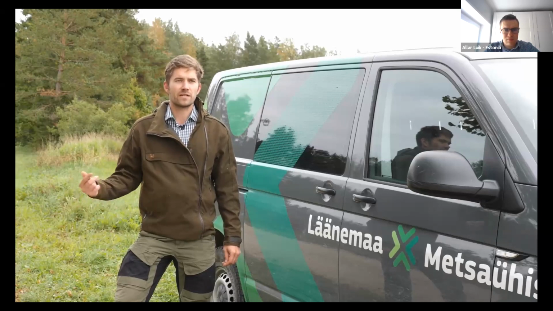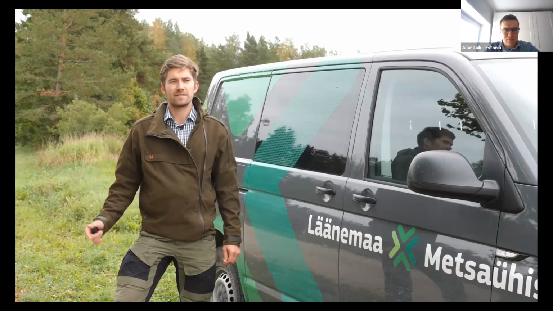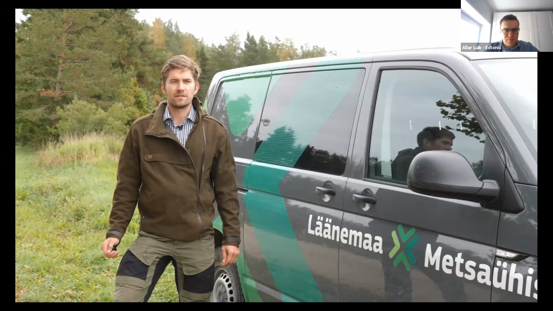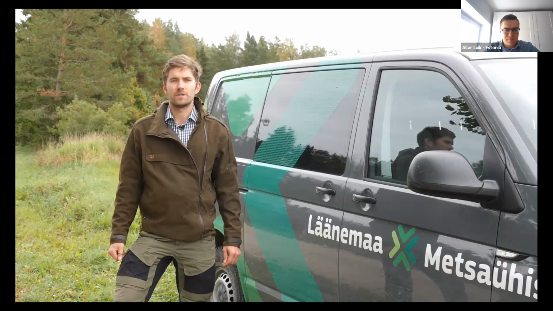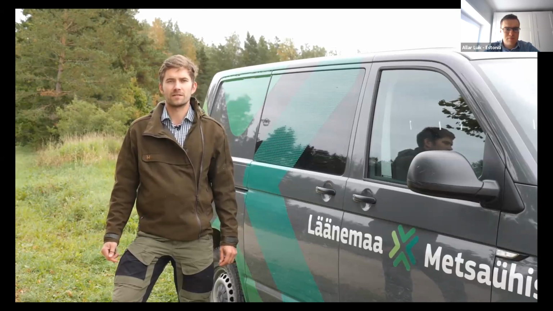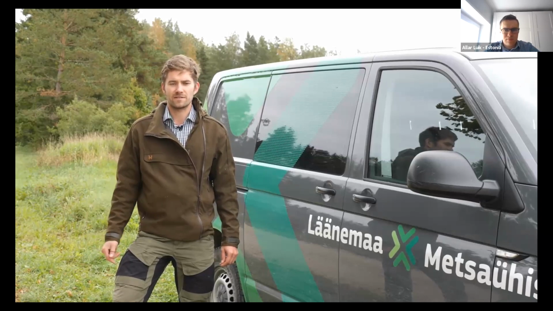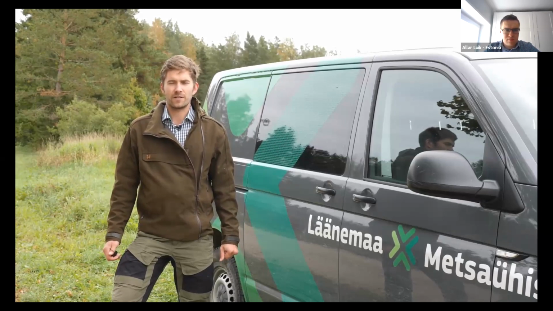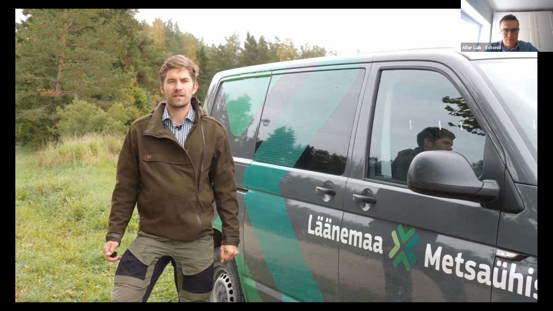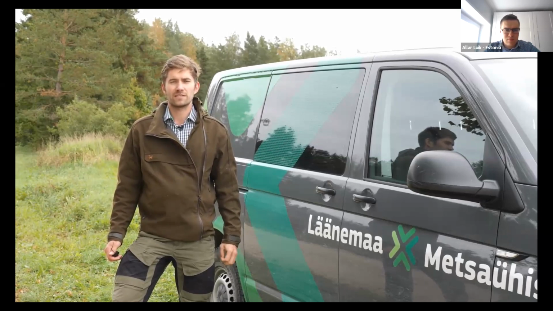In the future sense, we try to make this area here future-proof. So a lot of scientists are saying that the conifers in this area could be struck by different risks in the future.